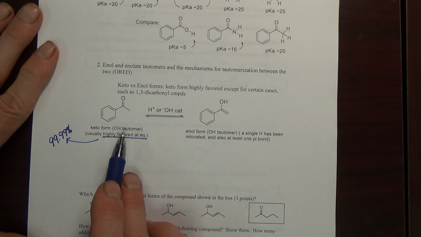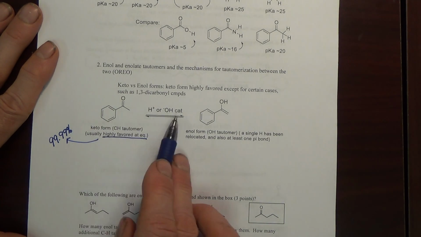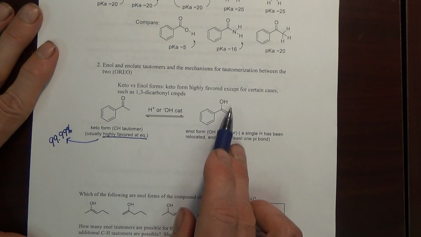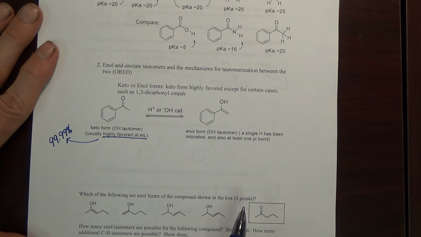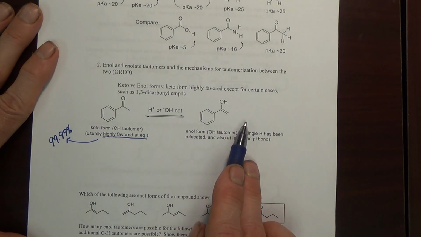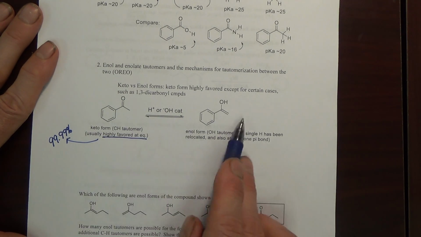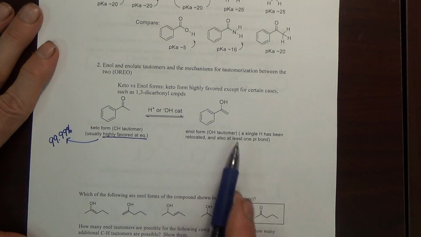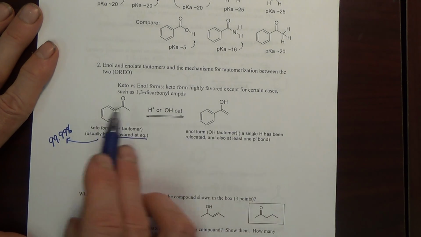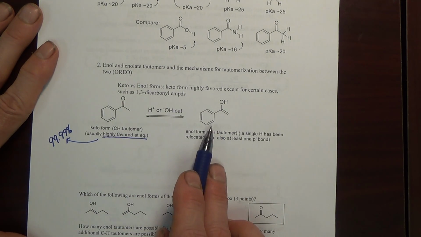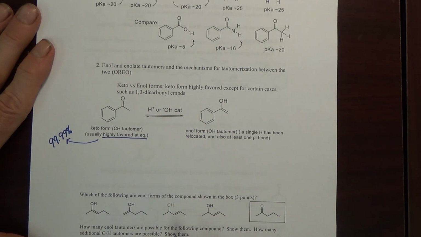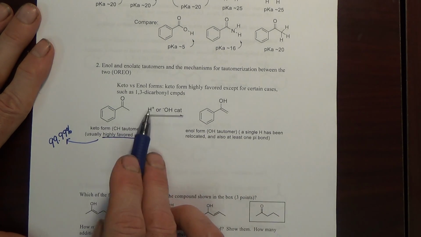Now there are some examples where this equilibrium is not as favored. Okay. And there are some examples where the enol is the favored form. But usually that's when we have something else going on, such as additional resonance and conjugation. And we will probably show an example of where an enol is favored, but usually not. Okay, this conversion, called tautomerization, can be catalyzed by acid or base. All right. Usually aqueous. All right.